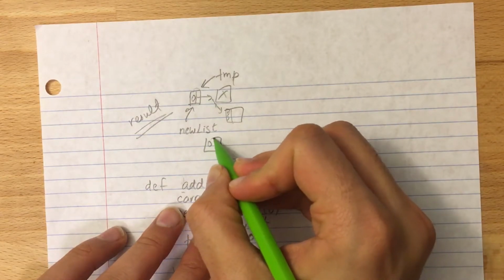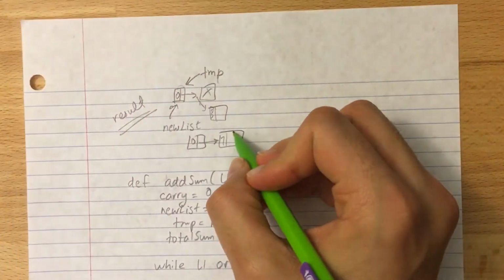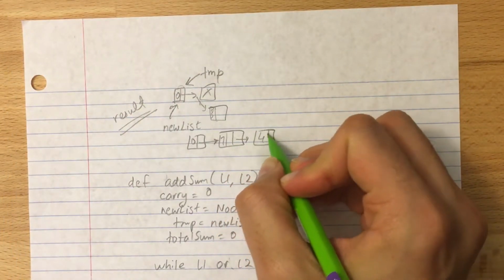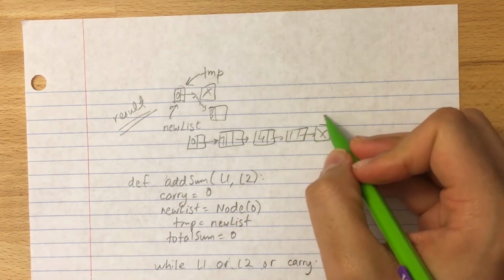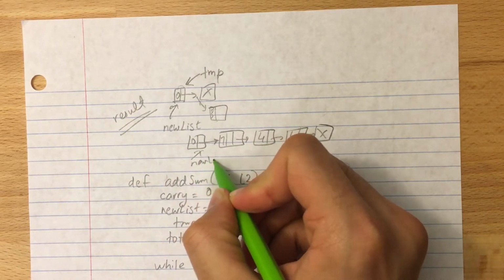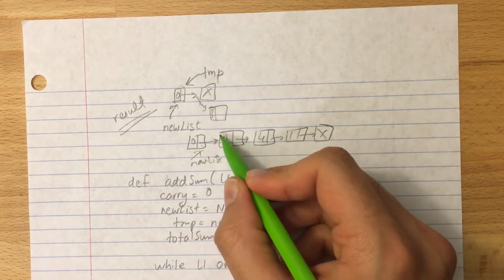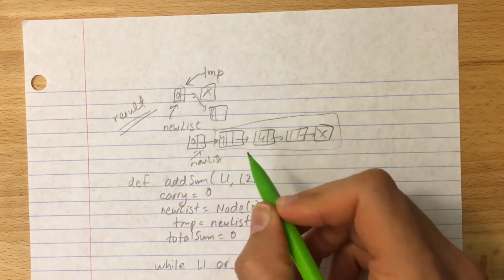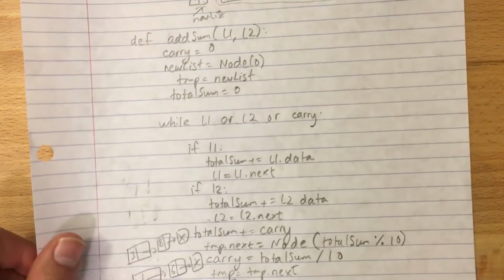In our case, it would look something like this as an example: 7, 4, 1. Temp actually points to the very end here, but we still need to keep track of the head of the list so that we can return new list.next, which is where our entire result list starts. So that's what we return here, new list.next.